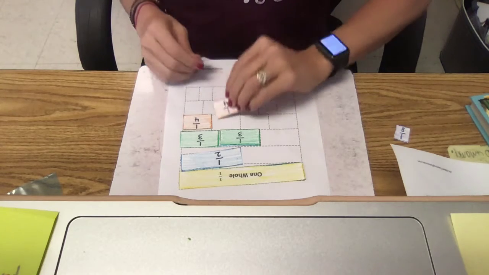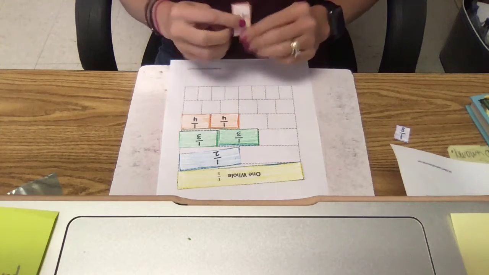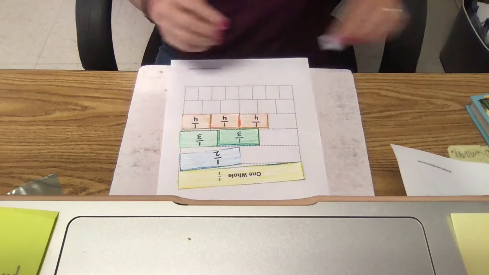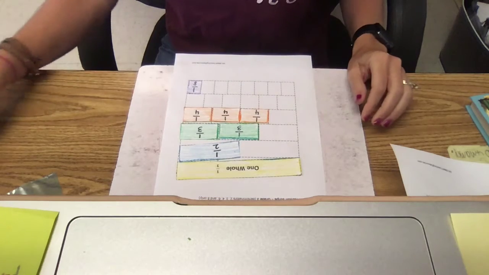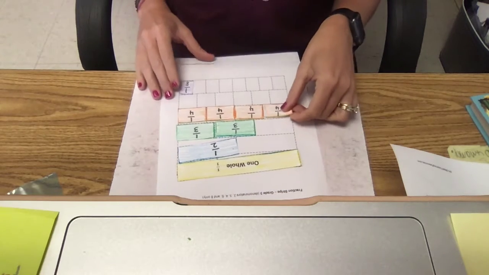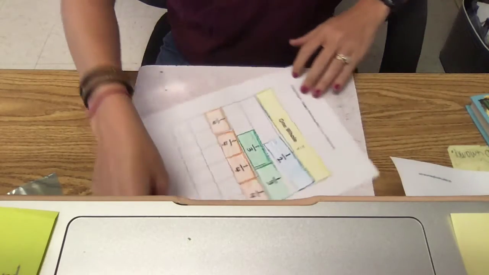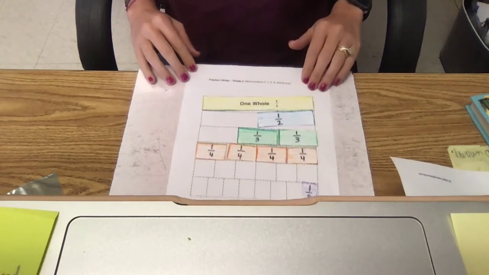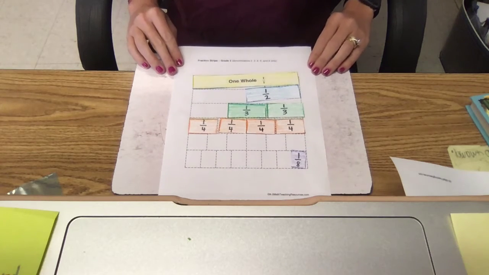All right, so it doesn't matter what colors you do, whatever colors make you happy, do those. I think I'm gonna turn this way so you guys can see it better. Yeah, let's do that. Okie dokie.